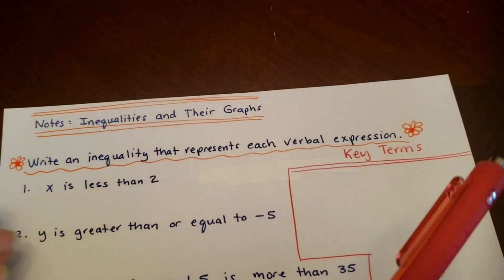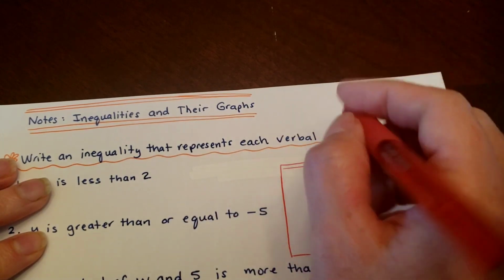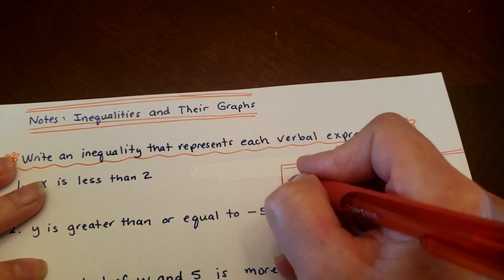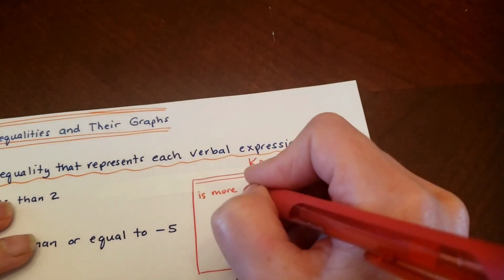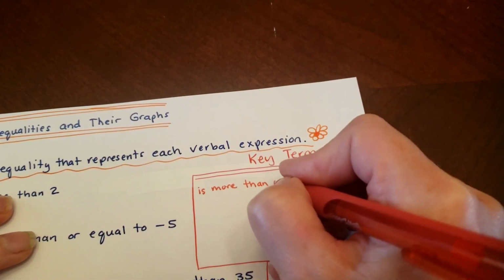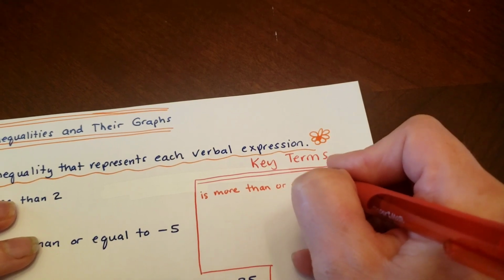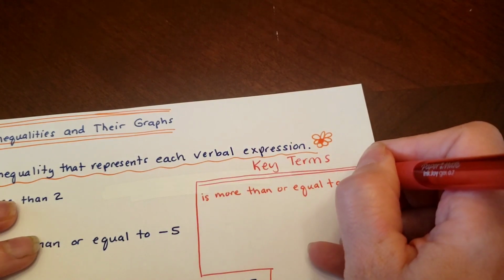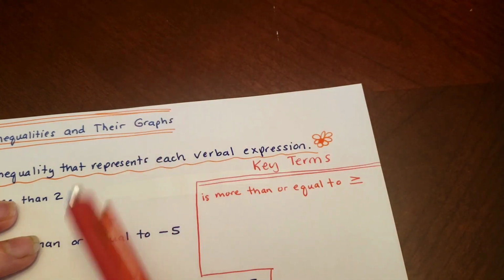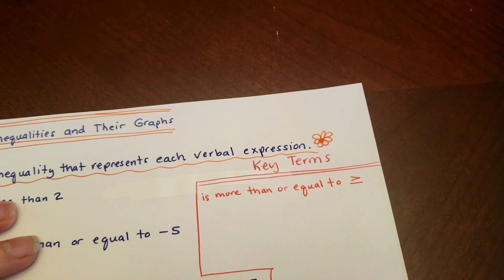First off is just the overall language. If it says "is more than or equal to," that is going to be an inequality with a greater than or equal to sign and a bar.